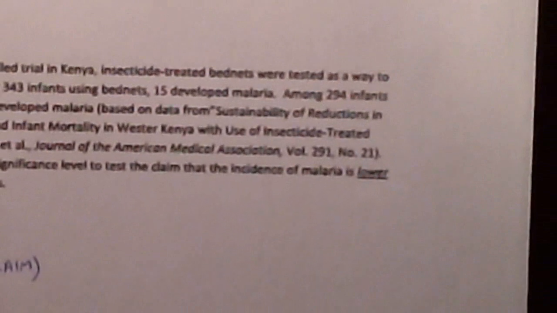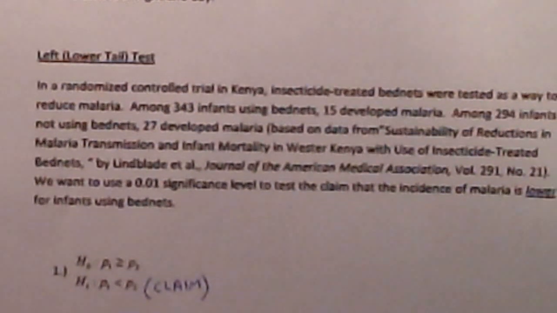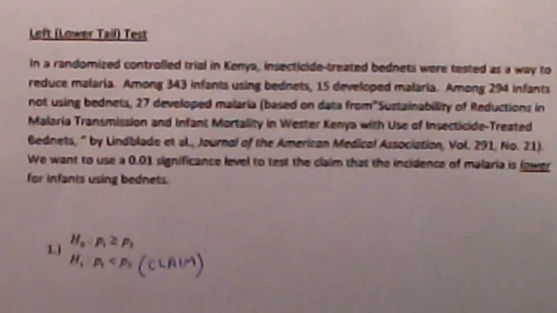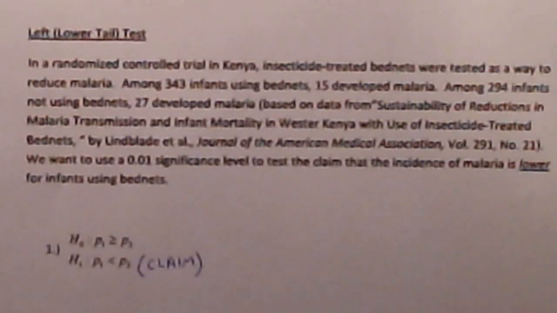All right, now let's take a look at the second problem that I demonstrated, showing all 5 steps of the critical value method. This is the lower tail test, and this involved the infants in Kenya, Africa, who used bed nets versus did not use bed nets to try to reduce the infection rate of malaria carrying mosquitoes.